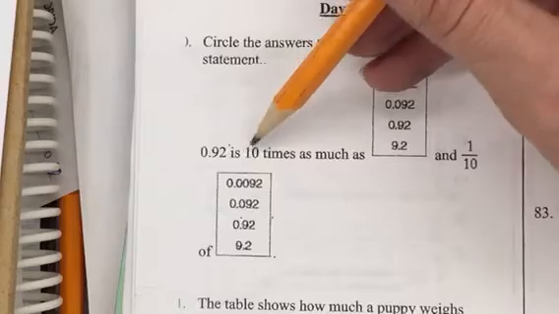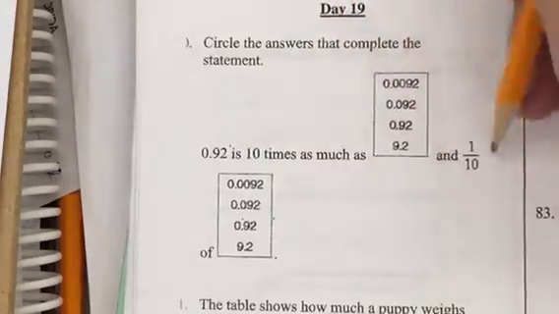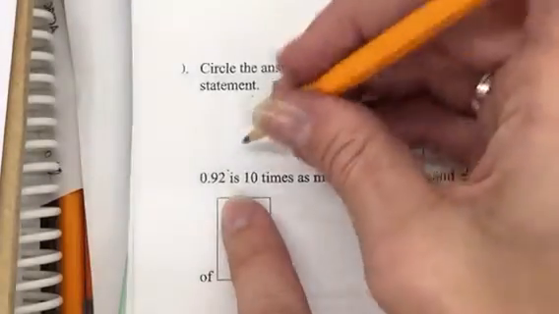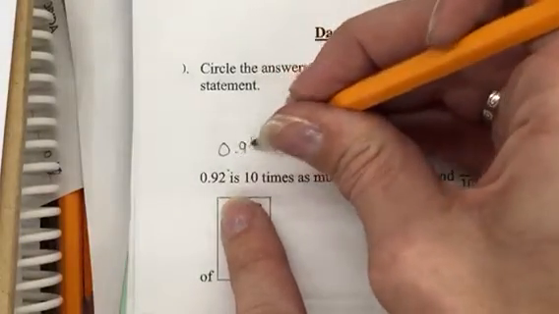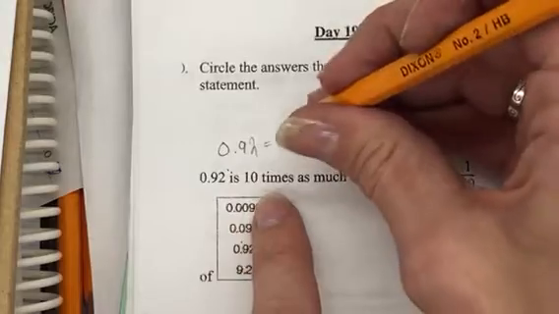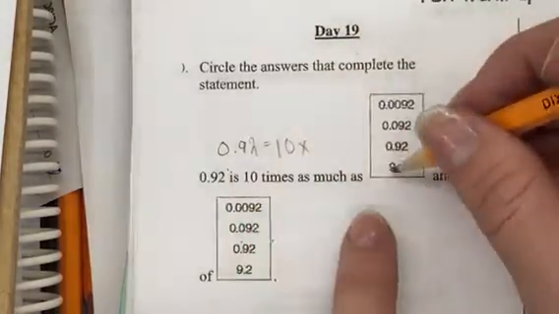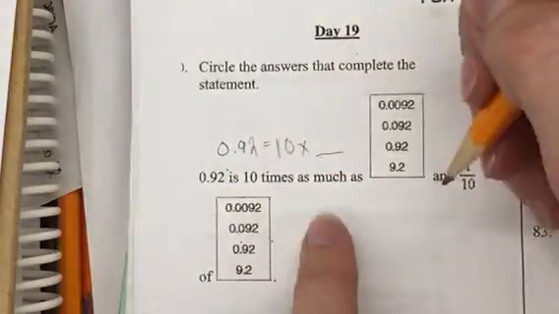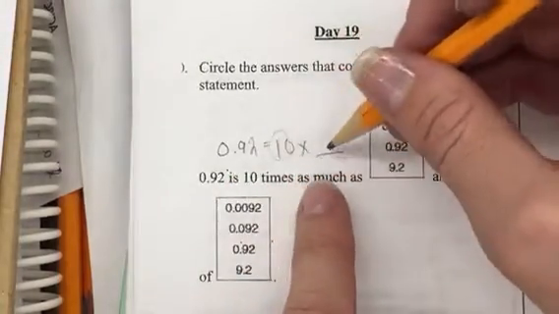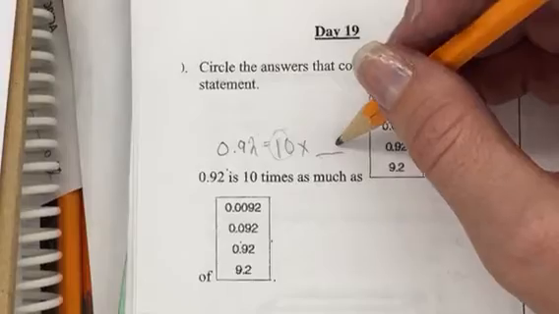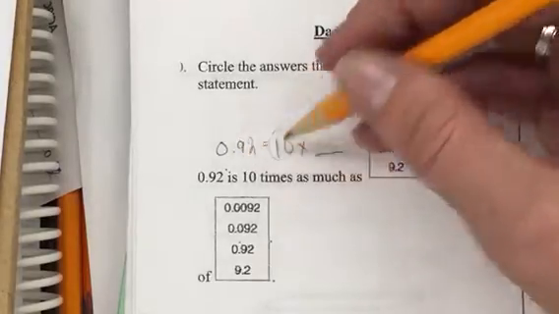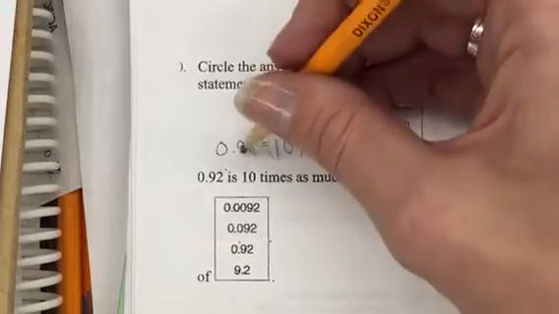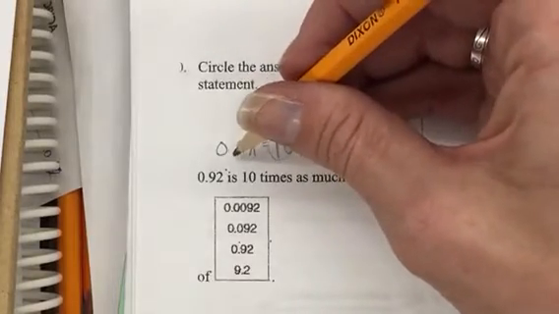92 hundredths is 10 times as much as something and 1/10 of something. So we talked about this before, that these are comparisons. 92 hundredths means equal to 10 times as much as something. So I need to figure out 10 times what would have got me here. Since I'm multiplying, that means this original number would have been smaller in order for me to get it here to the larger. So in this case, I could do inverse operation and divide by a power of 10.